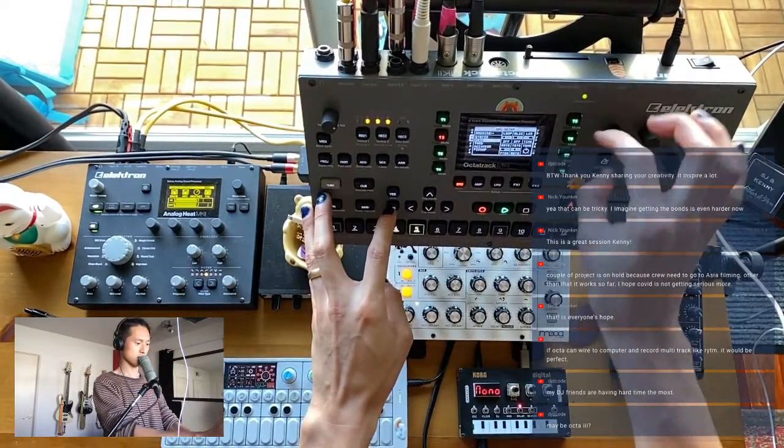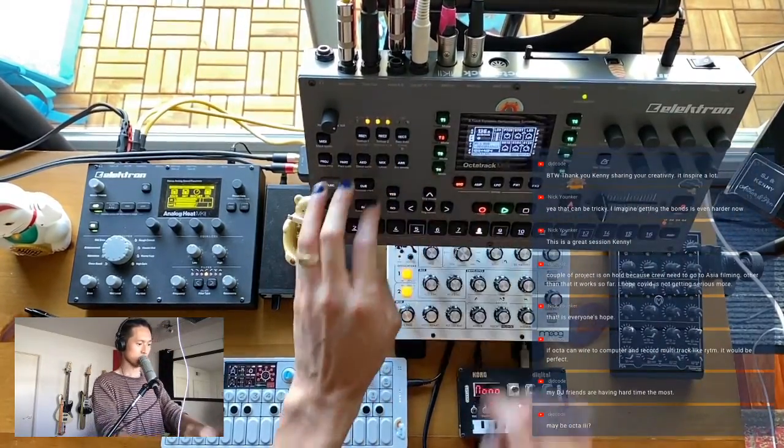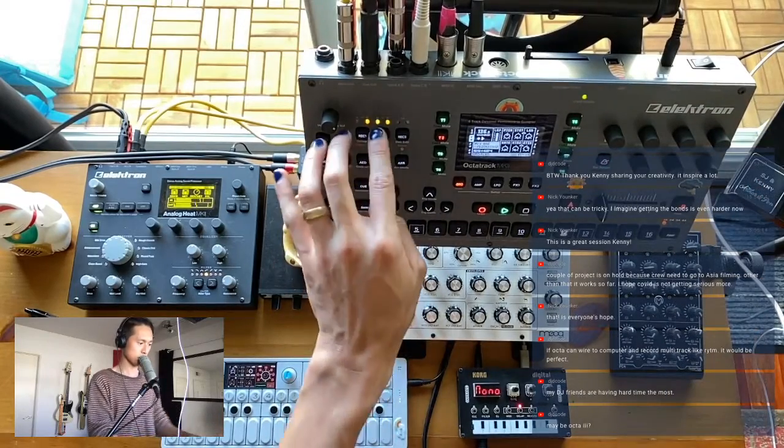So let's switch this to the record buffer. We got a 4-bar loop.